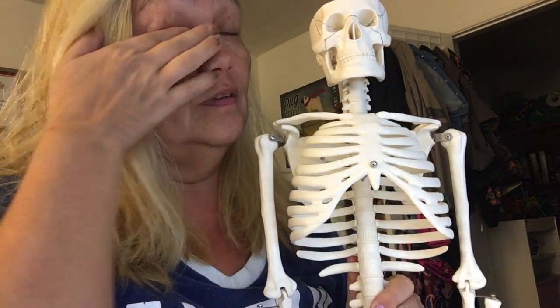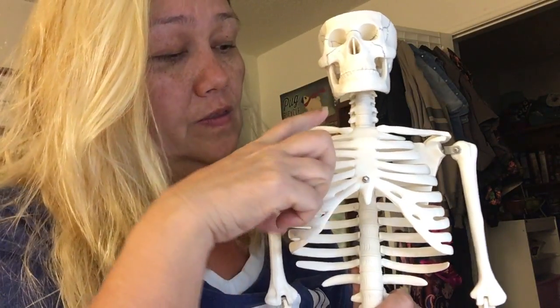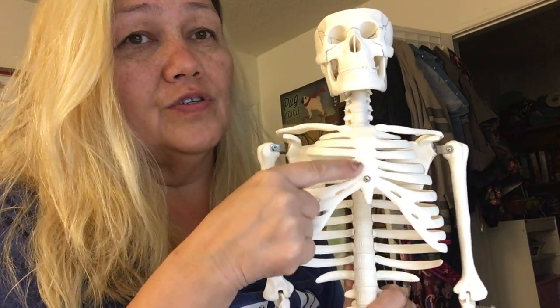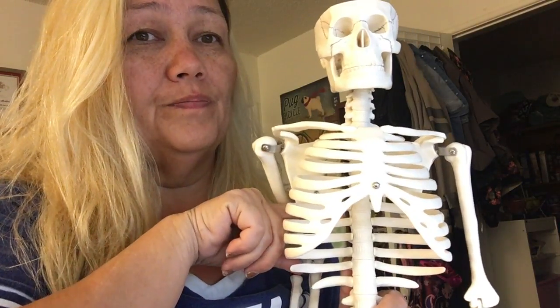Then we're going to go on to the thoracic cage. Okay. This part right here is the manubrium of the sternum. These are the true ribs. The true ribs are attached to the sternum, as well as this is the body of the sternum, by the way, as well as the spine.